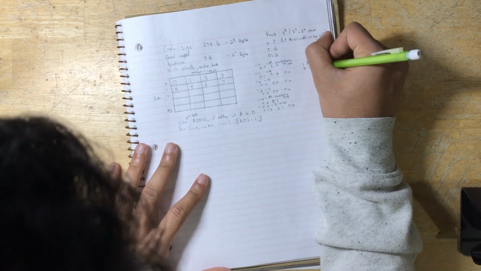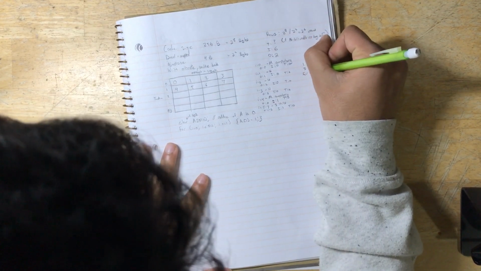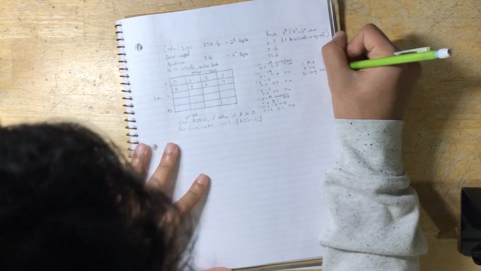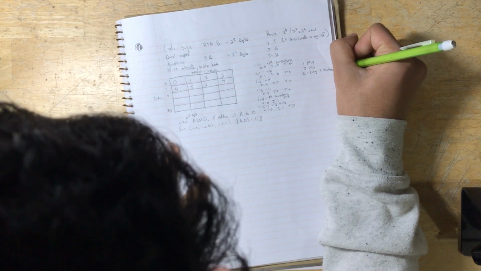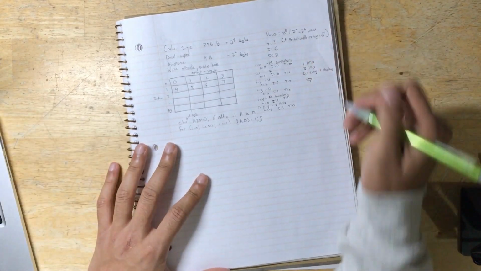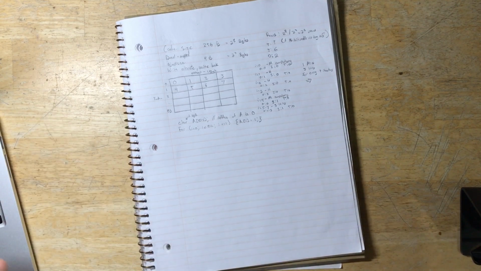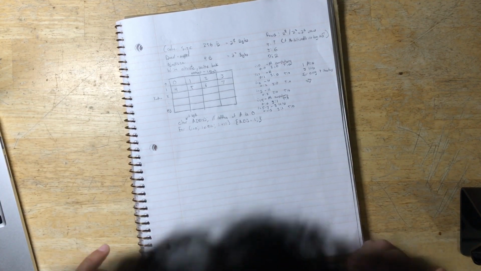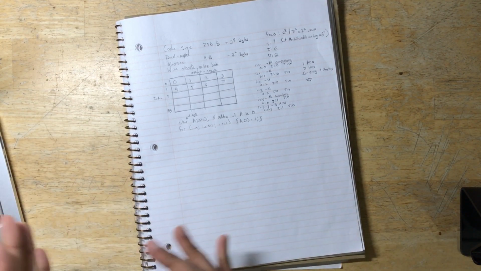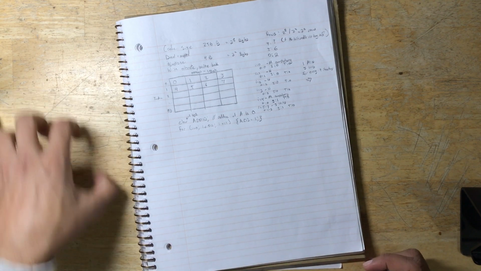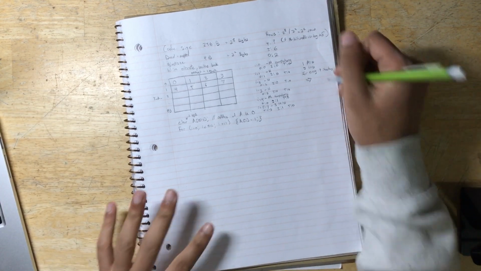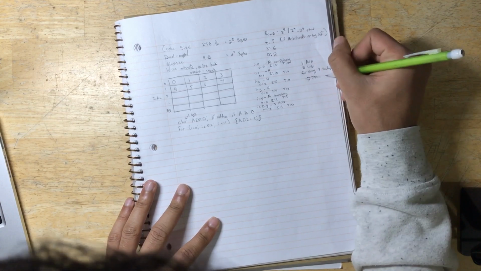3 hits for every 4 iterations. What does this mean for our hit rate? Well, if it's every 4 iterations, 512 evenly divides by 4, so we're going to have an equal number of chunks, and each chunk is going to have a 75% hit rate, which means we end up with a 75% hit rate.